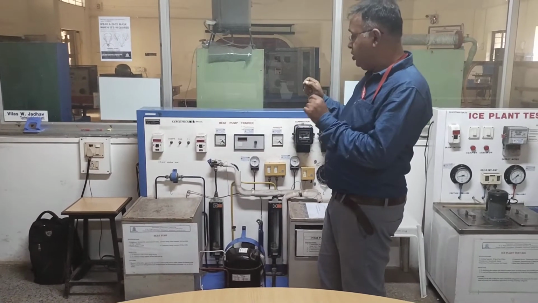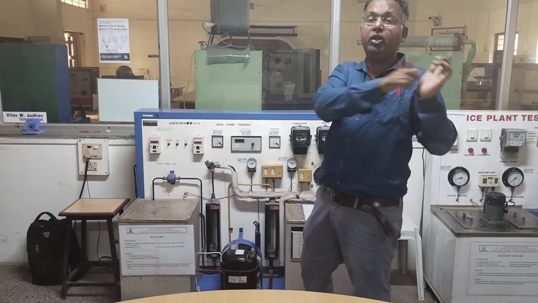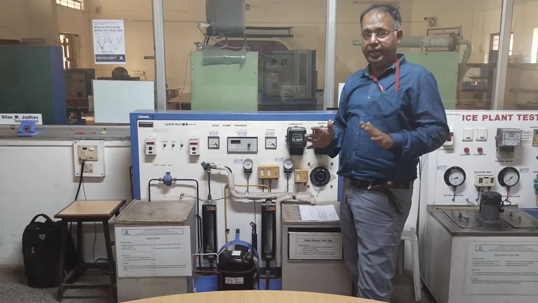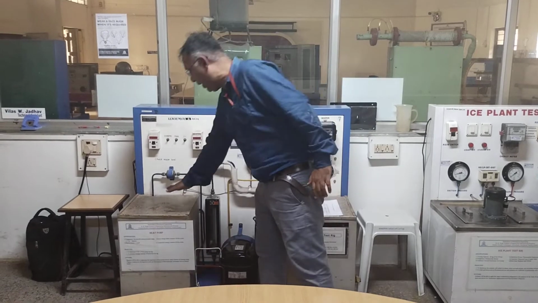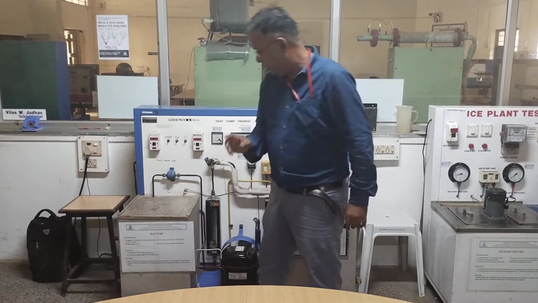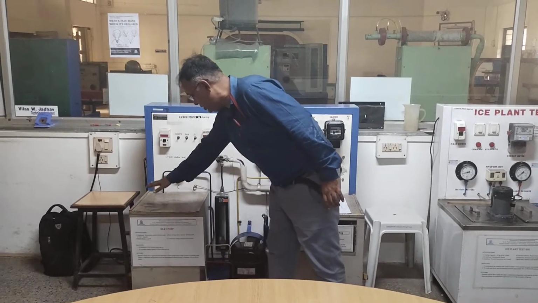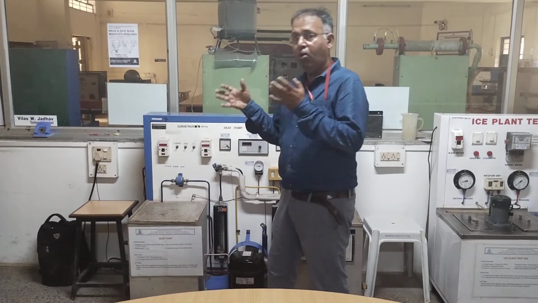What is to be calculated is the heating effect and not the refrigerating effect. In the heat pump, we are interested in knowing the heating effect. The heating effect can be calculated by a very simple technique. You know the mass of the water which is taken inside this cabinet; this cabinet has water in it.